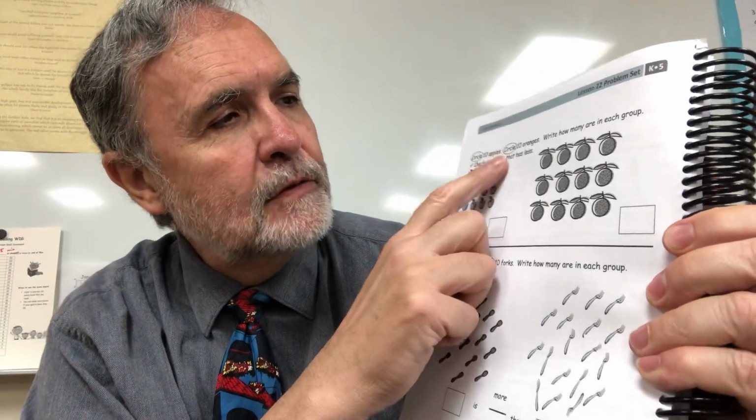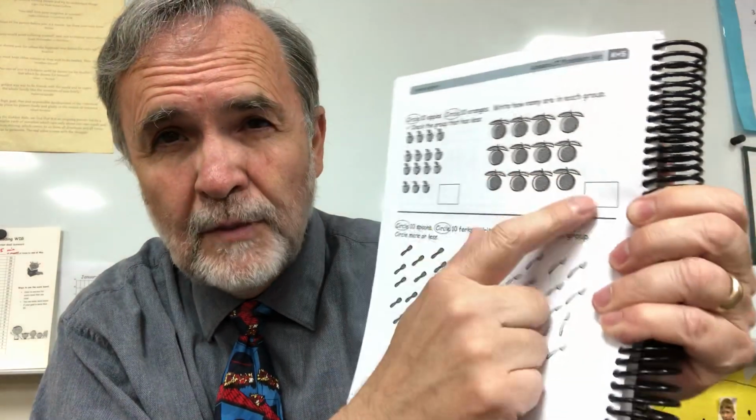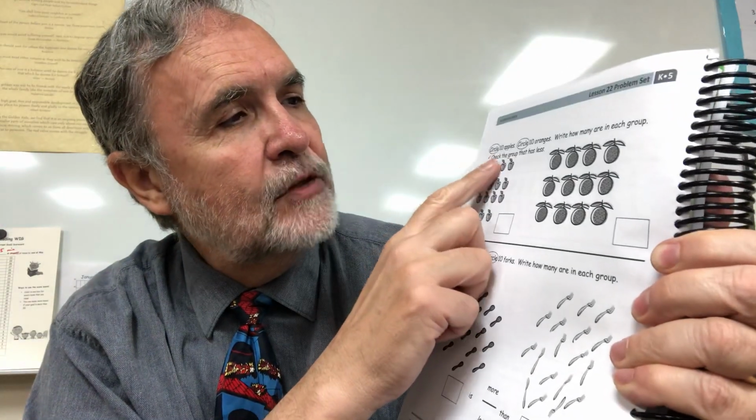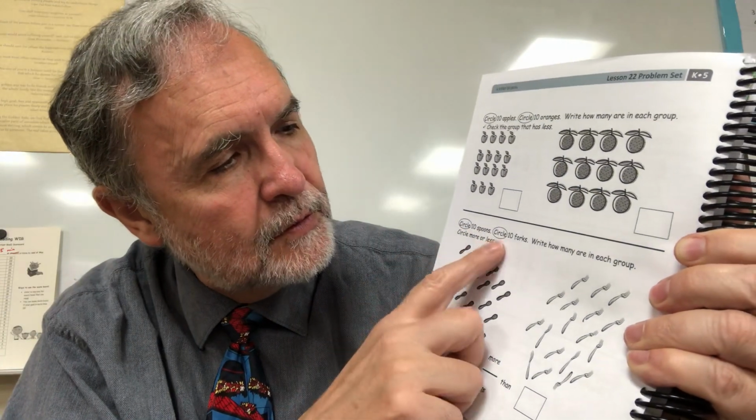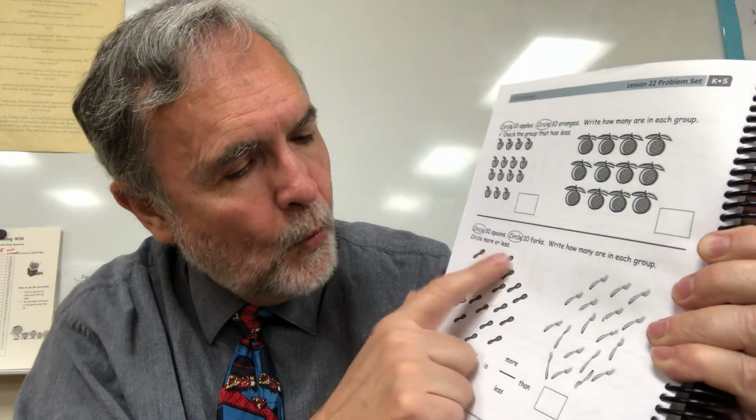Circle 10 apples, circle 10 oranges, write how many are in each group in the boxes. Check the group that has less. So once again, they're looking for less. And then this last one is a little bit different. Circle 10 spoons, circle 10 forks. Write how many are in each group, just like we've done. Then circle more or less.